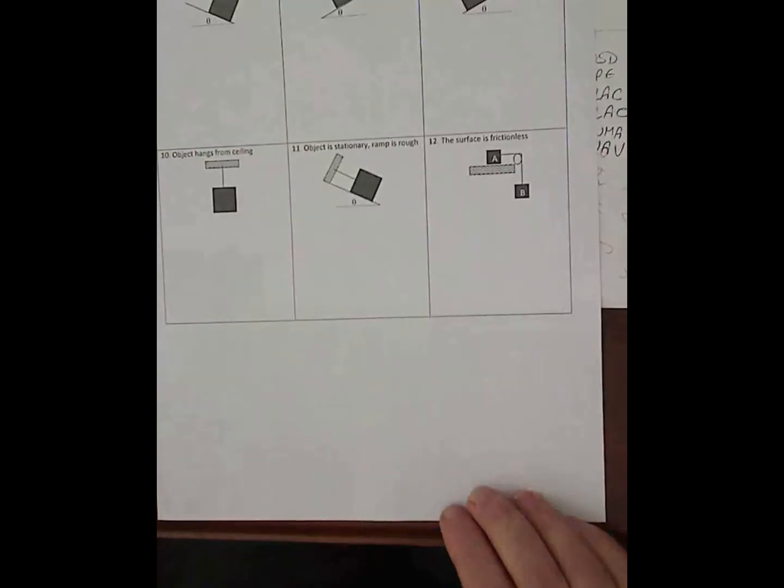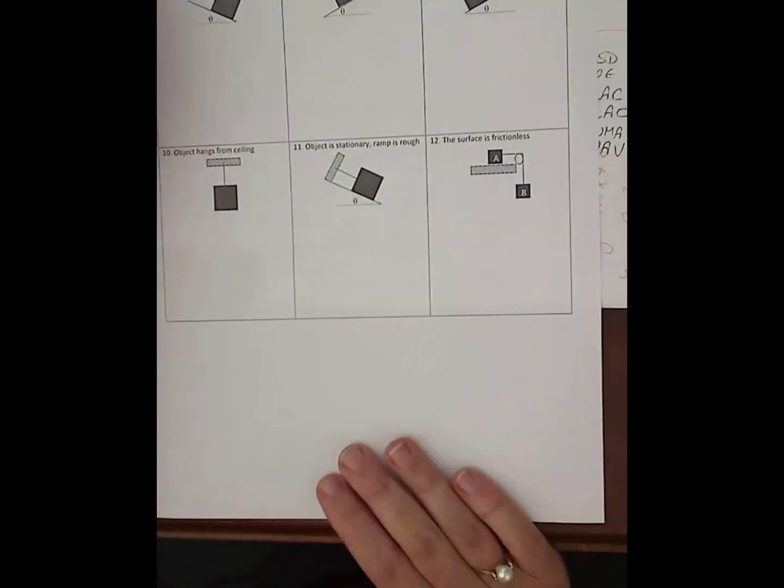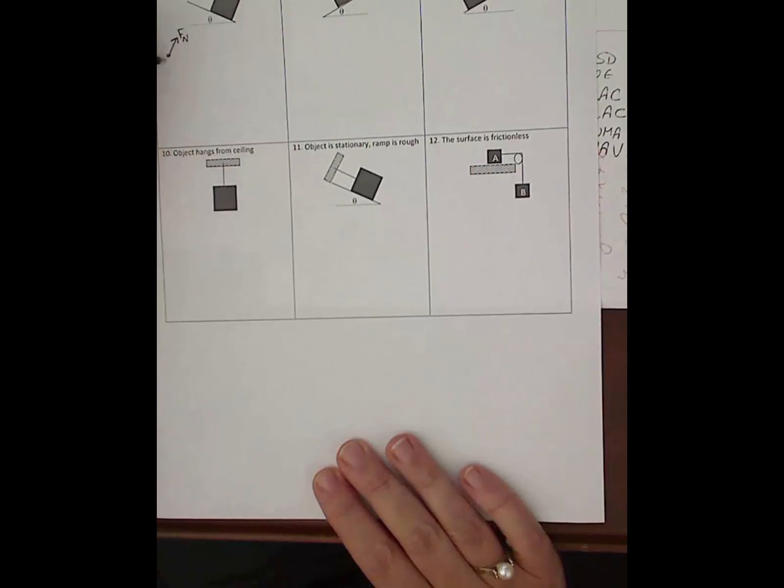Alright, example 7. Now I'm sliding up a rough ramp. Again, rough means friction, and slowing down. So now this is just the opposite of problem 6 in terms of direction. Alright, so now what do we do that's different? Normal force is still going to be perpendicular to the ramp. Gravity is still going to be down. The only thing that changes here is the direction of our friction force.